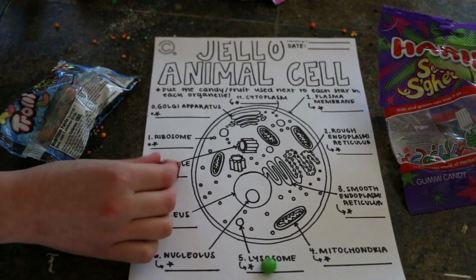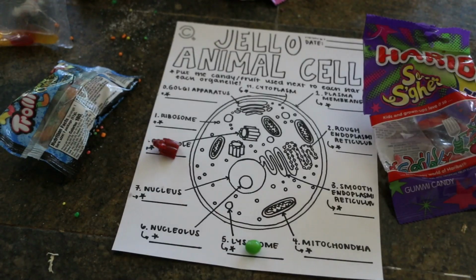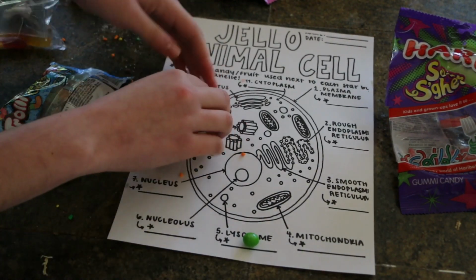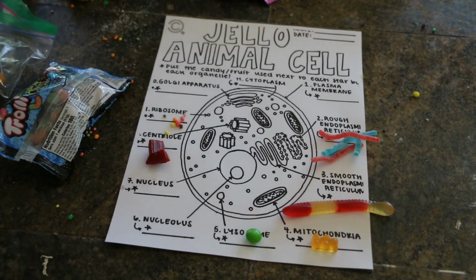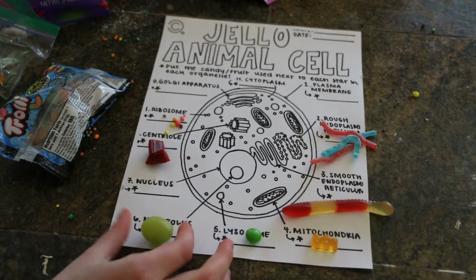Now that we have covered all of the organelles and their functions, and we have filled out the coloring sheet, let's decide on the various fruits and candies we want to use in our Jello cell model. Try to be creative and use candies or fruits that you can find in your house. Now, what candies or fruits could we use to represent the organelles? What candies or fruit look like certain organelles? What candies or fruits could represent the function of an organelle?